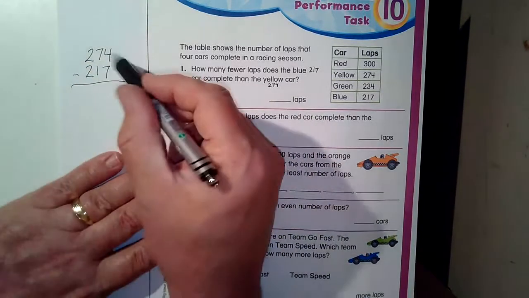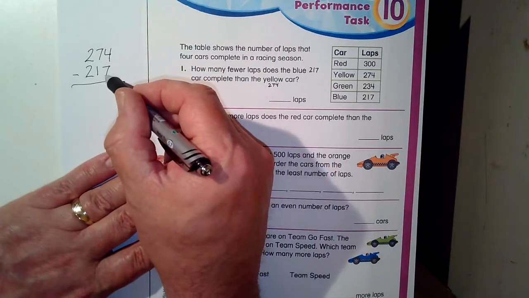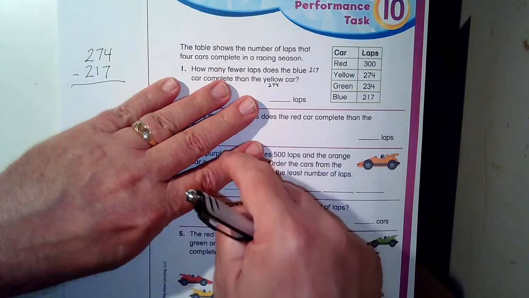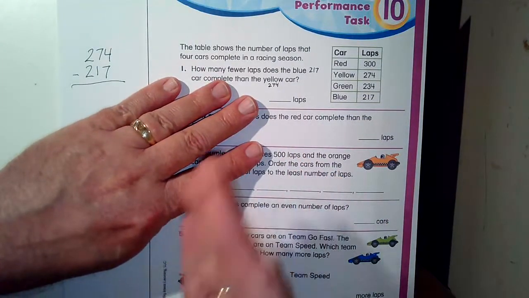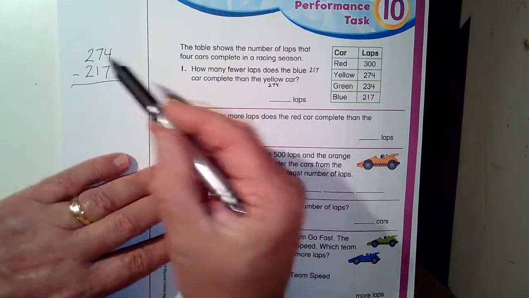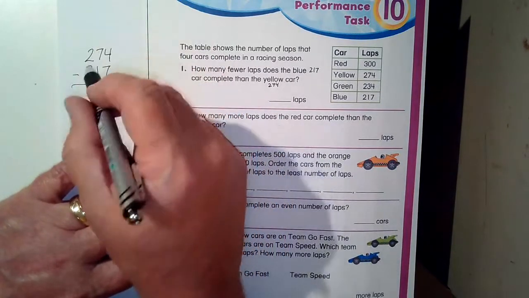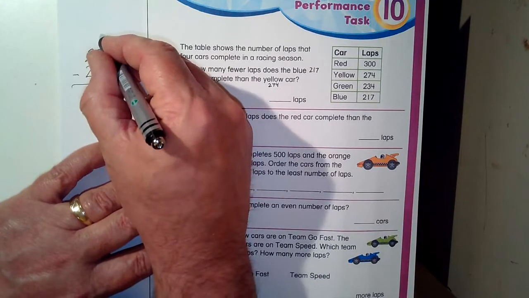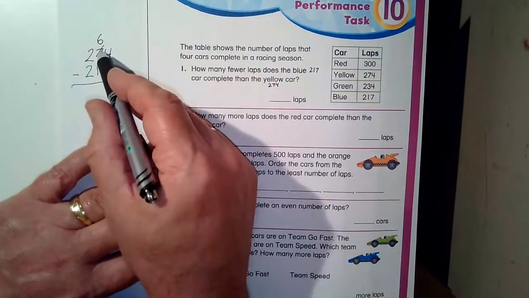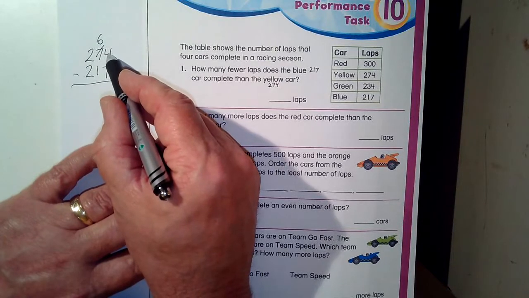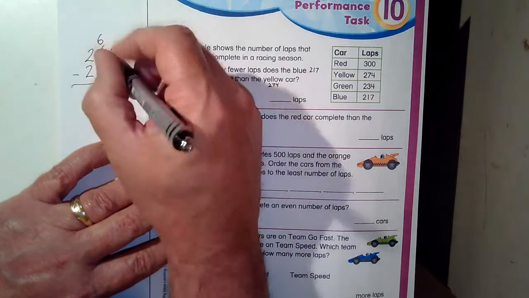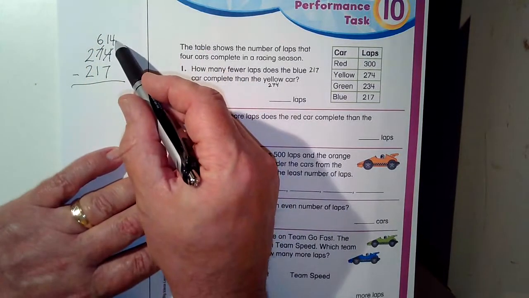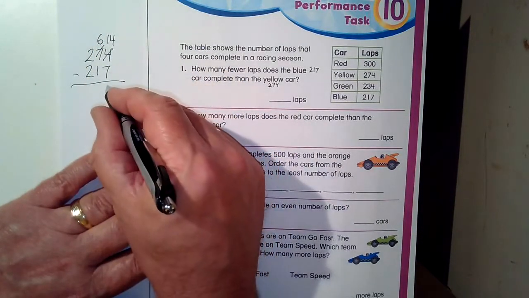If I have 4 in the ones column and I need to take away 7, can I do it? No. I cannot take away more than I have. So I need to regroup. I need to take away one of these sets of 10. Now I only have 6. And that group of 10 is going to come over here with the 4. And instead of 4, now I have 14. 14 take away 7 is 7.